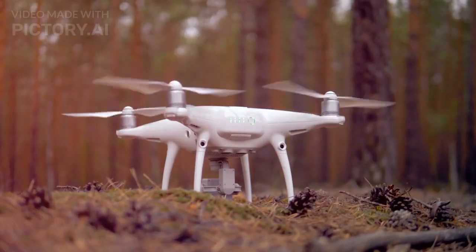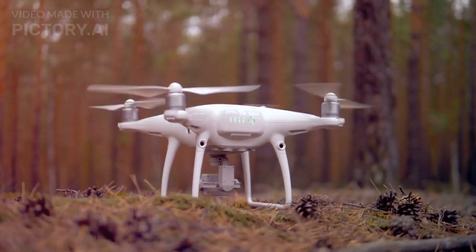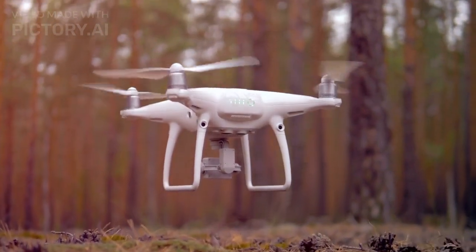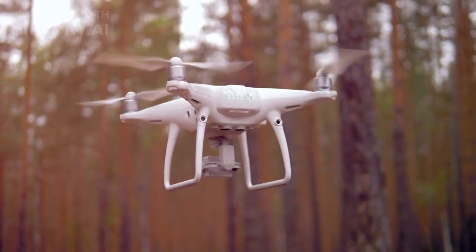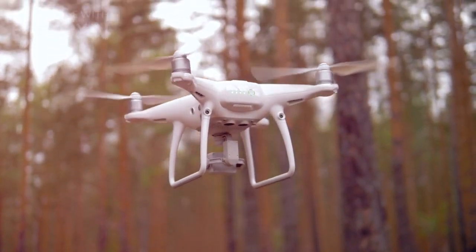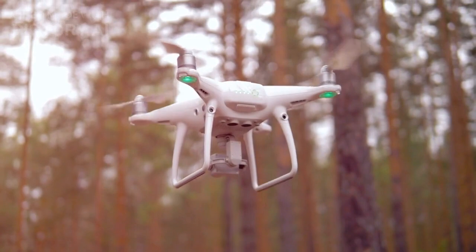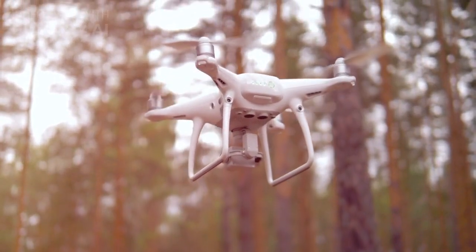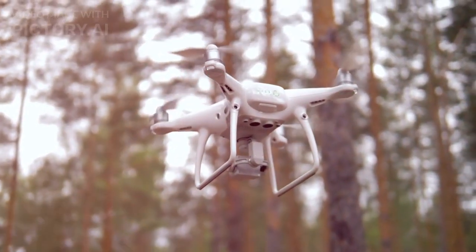And there you have it. By following these detailed steps, you'll be well on your way to creating high-quality drone videos. Remember to practice, experiment, and continuously refine your skills. So, grab your drone, head out to those stunning locations, and let your creativity soar.